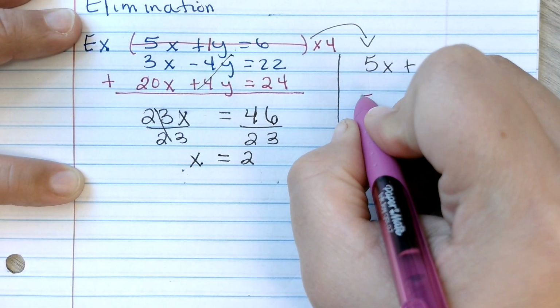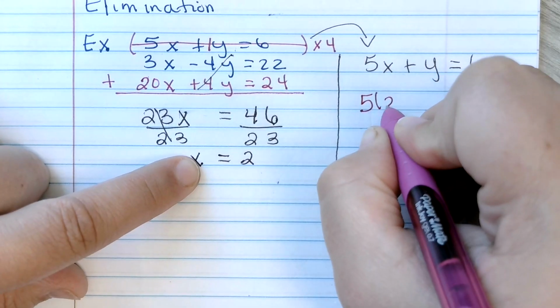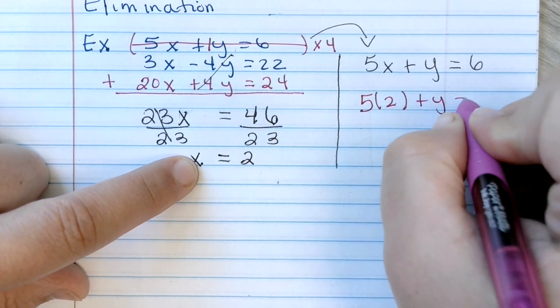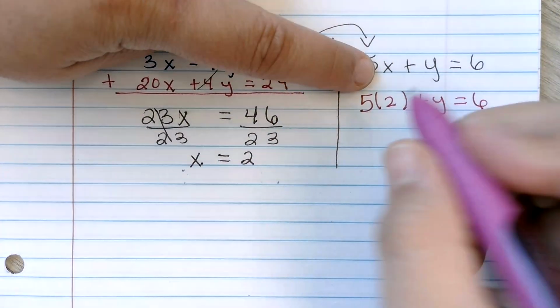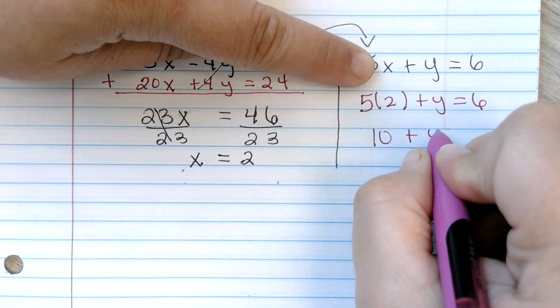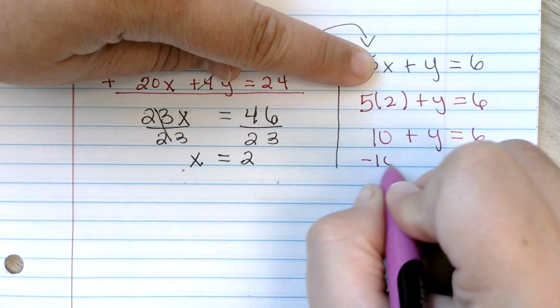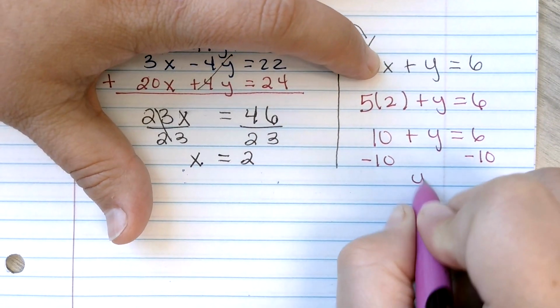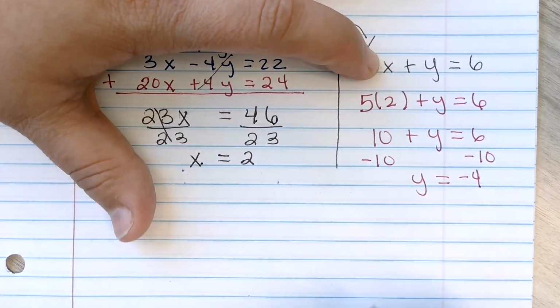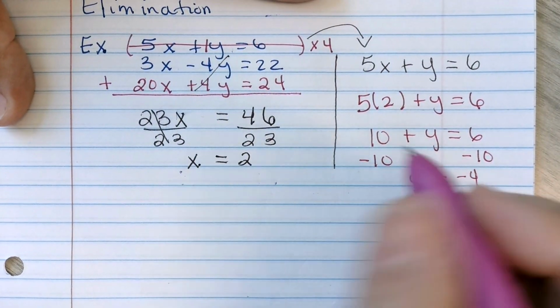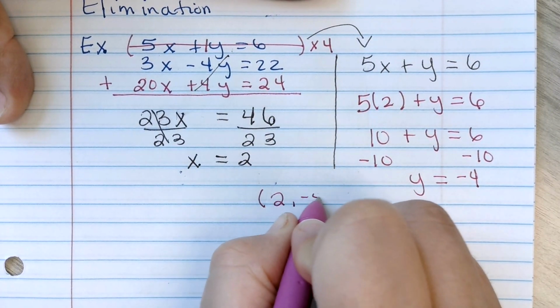So I'm going to replace the x that I found with 2, and then solving this equation, I find that y is negative 4. So we are finished. We just have to write our answer as 2 comma negative 4.